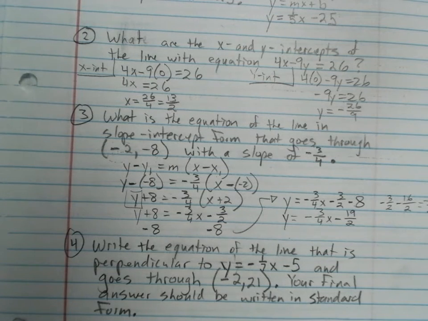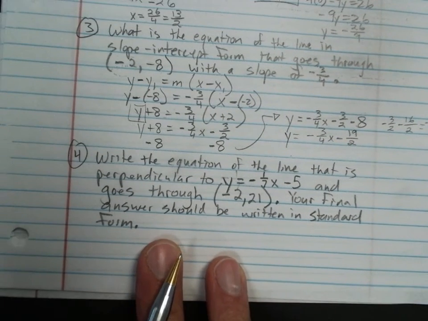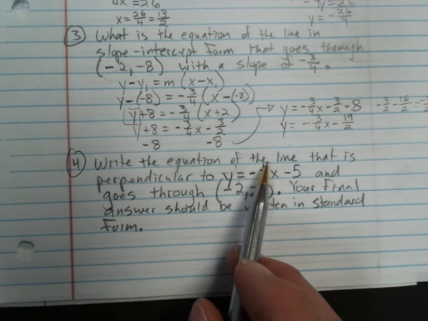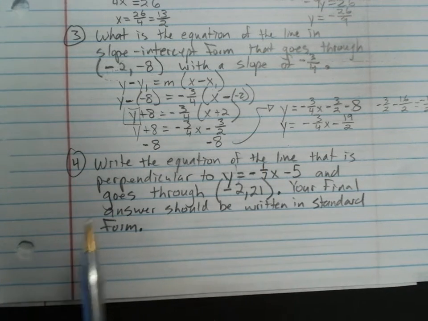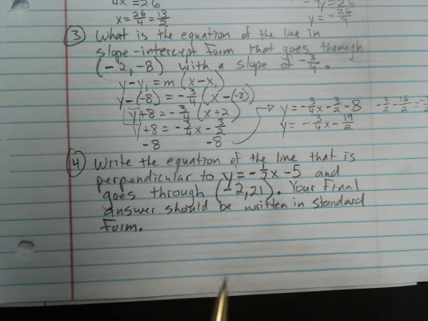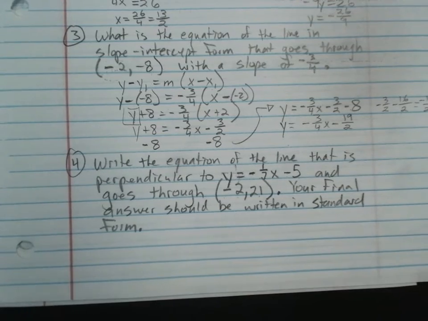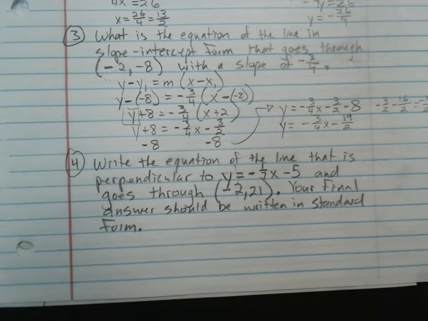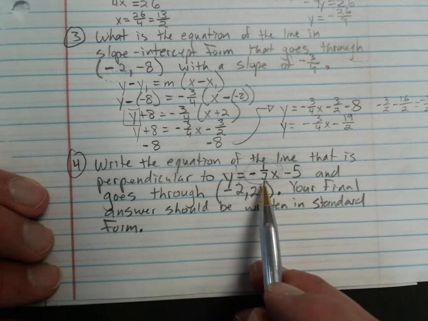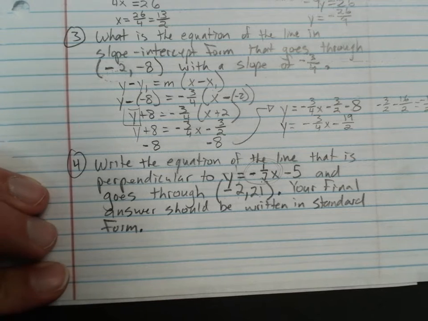Moving on to number 4. Write the equation of the line that is perpendicular to y equals negative 1/7 x minus 5 and goes through negative 2, 21. Your final answer should be written in standard form. Seems like a lot of work. But the knowledge that I'm asking you to have for this one problem is, what do we know about the slopes of lines that are perpendicular? Well, if this is the slope of a line, the line perpendicular to it will be opposite reciprocal.